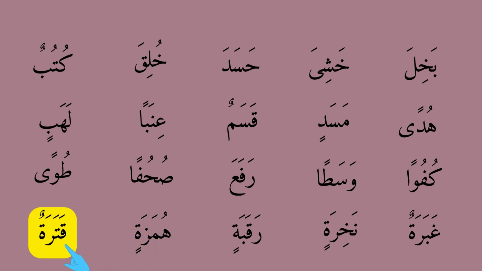Qaf with the fatha. Ta with the fatha. Ra with the fatha. And then ta with the dammatain, double damma. Could you read it? Try. So what is the first sound? Qaf fatha, qa. Then the next sound is ta fatha, ta. Third sound is ra fatha, ra. Then the last one is the closed ta having dammatain. Right? So the sound is tun.